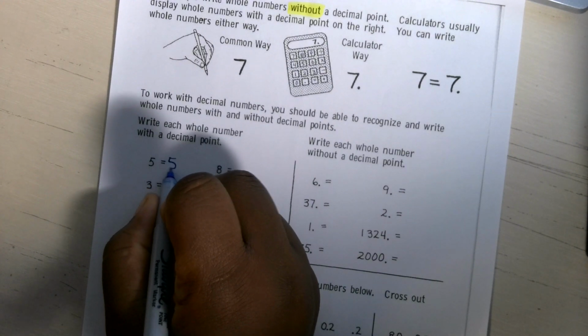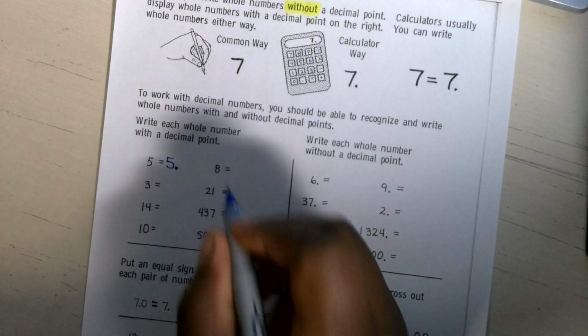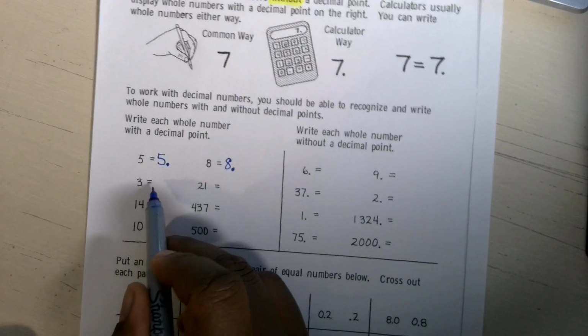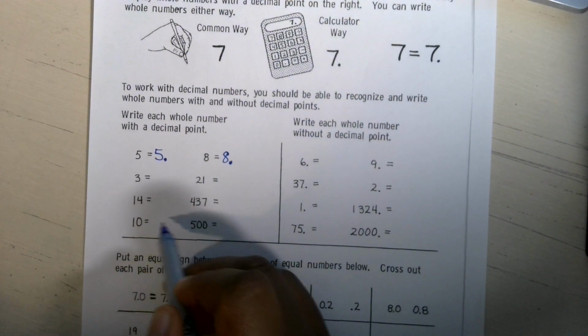So you're just going to write each whole number with a decimal point. 5 is the same thing as 5 decimal point. 8 is the same thing as 8 decimal point. Go ahead and do the rest of these on your own.